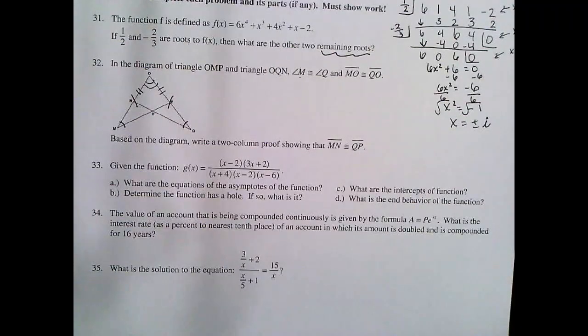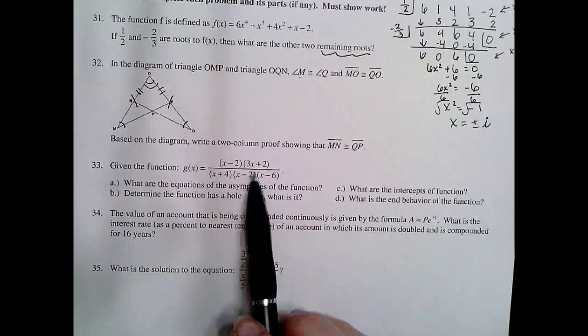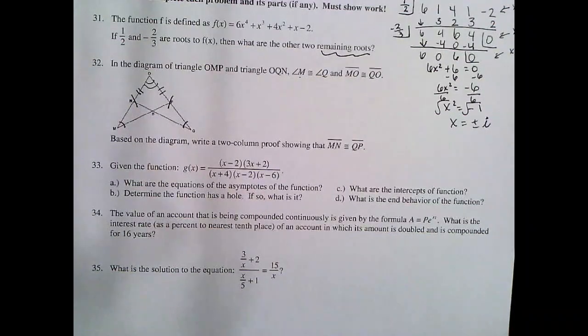Okay. 33. Given function g of x equals (x plus 2)(3x plus 2) divided by (x plus 4)(x minus 2)(x minus 6). What are the equations of the asymptotes of the function? What are the intercepts of the function? Determine if the function has a hole. If so, what is it? What is the end behavior of the function? Guess what? Plug this into Desmos.